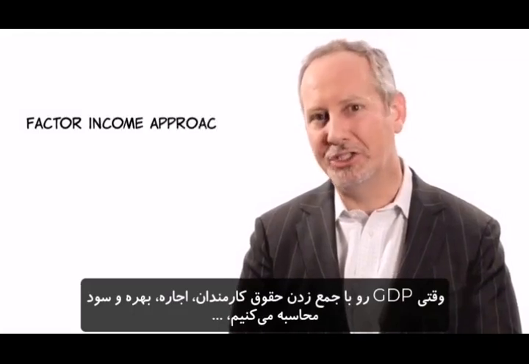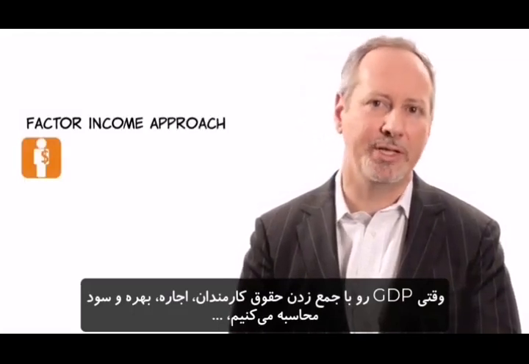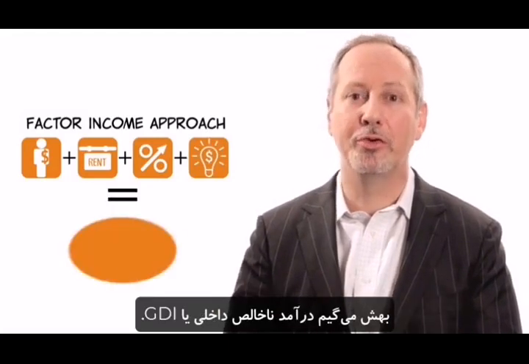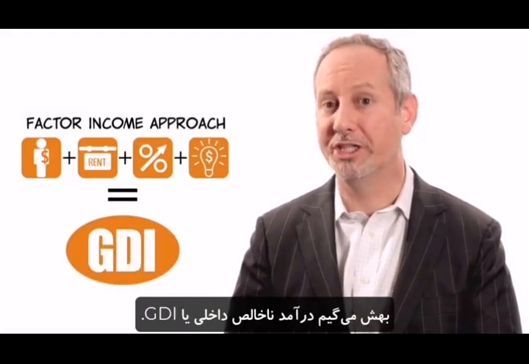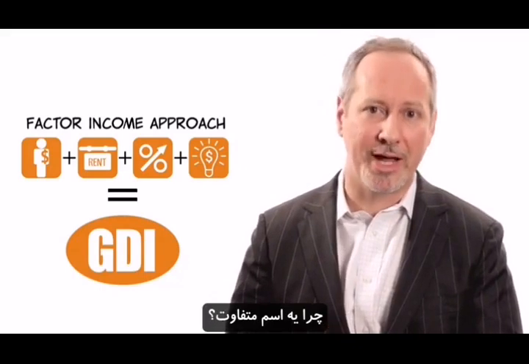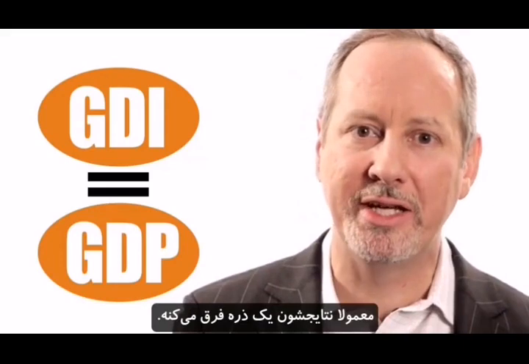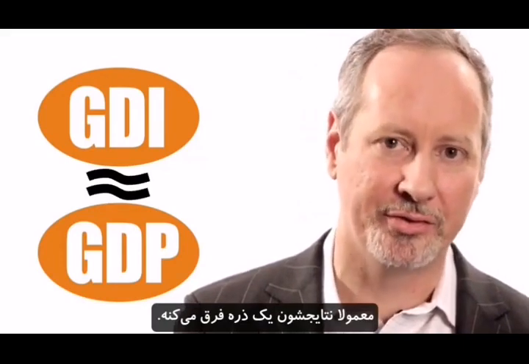When we calculate GDP by adding up employee compensation, rent, interest, and profit, we call it gross domestic income, or GDI. Why the different name? In theory, GDP and GDI are exactly equal. But since they're calculated in very different ways, they usually give slightly different results, hence the different names.